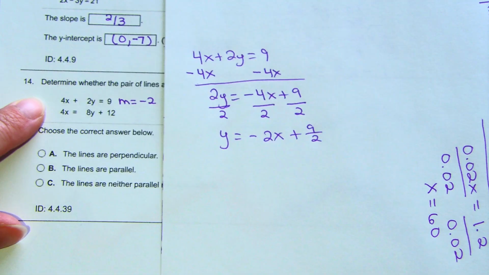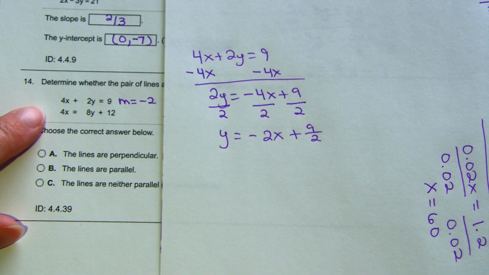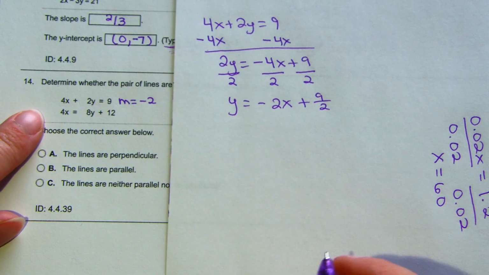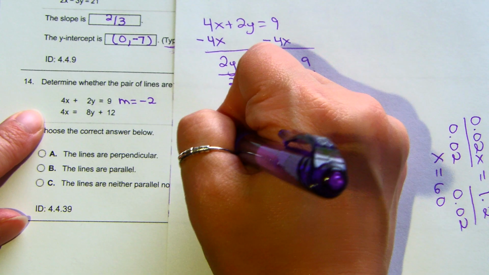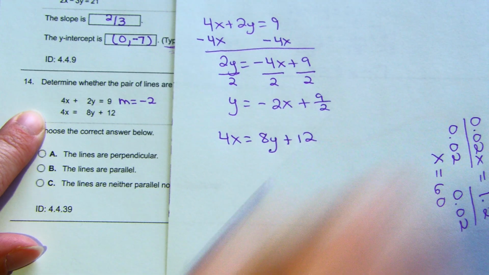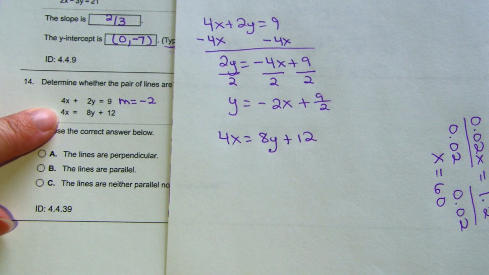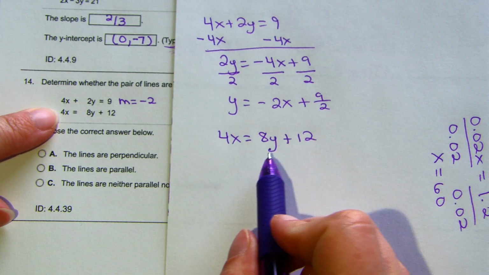It's written with the y on the right hand side. That's okay. You can have mx plus b equals y. Totally okay. So I'm going to subtract the 12 to move it over because I need everything away from my y. I get 4x minus 12 equals 8y. Divide by 8, divide by 8, divide by 8.